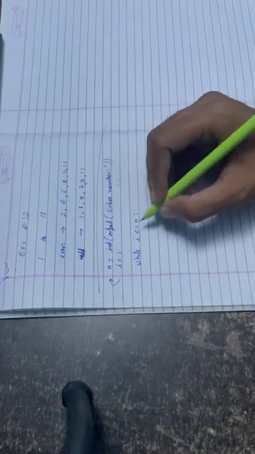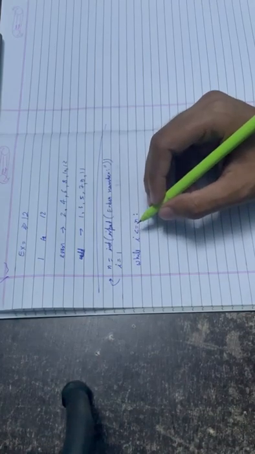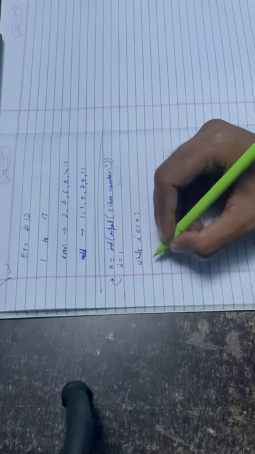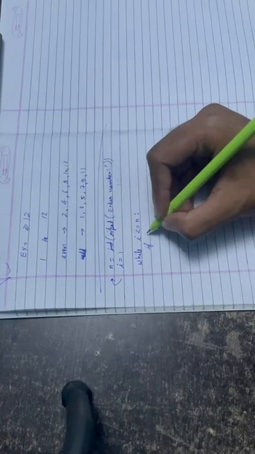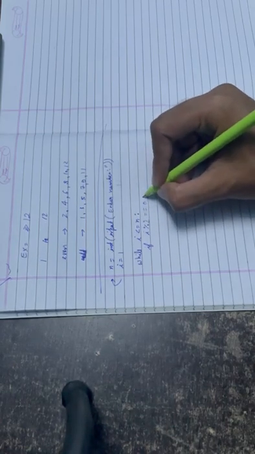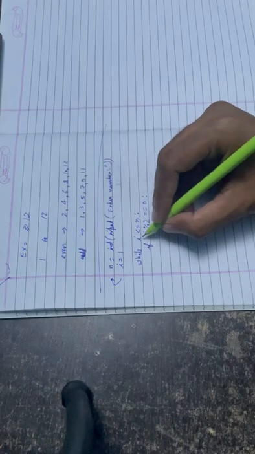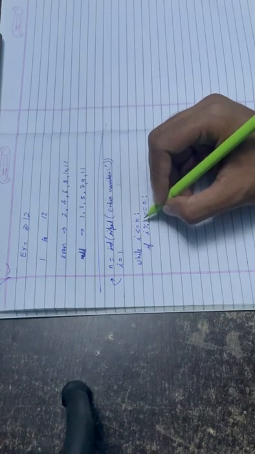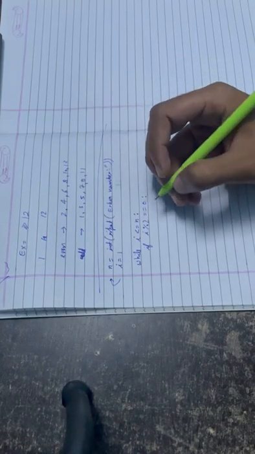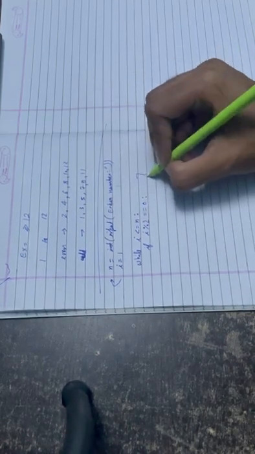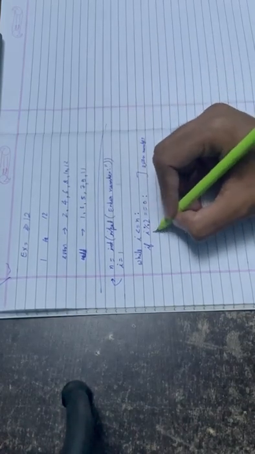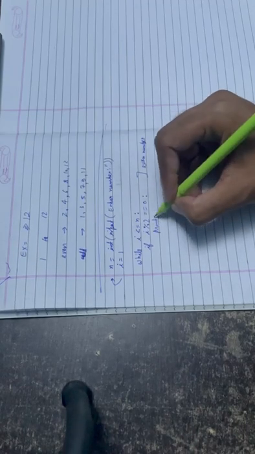The loop will run until I is no longer less than or equal to n, and inside the while there is a condition: if I modulo 2 double equal to 0. If I divided by 2 gives us the remainder 0, then it is an even number. This logic is for even numbers. Then we will simply print I.